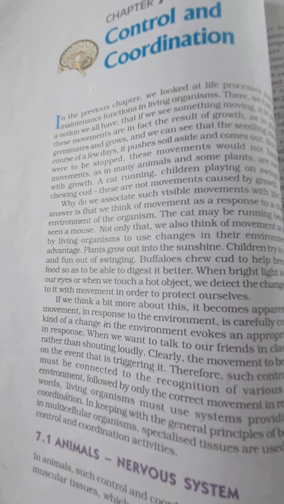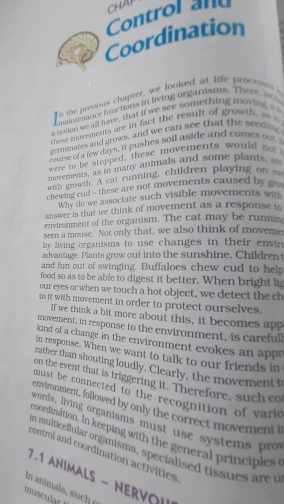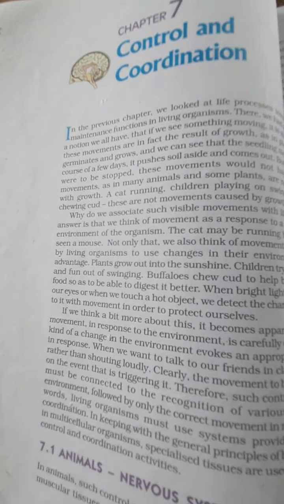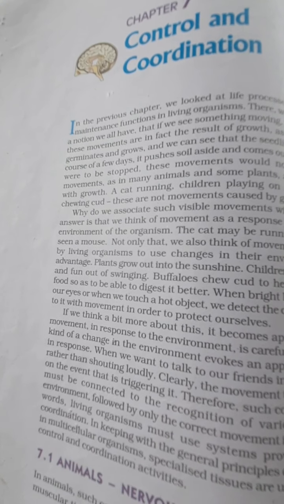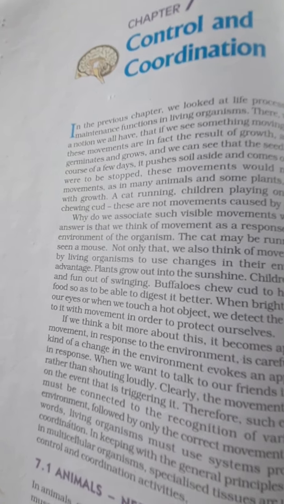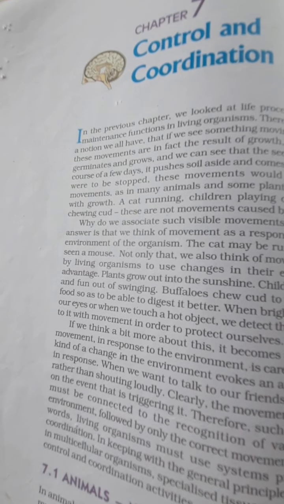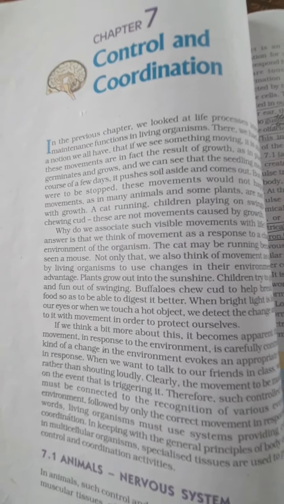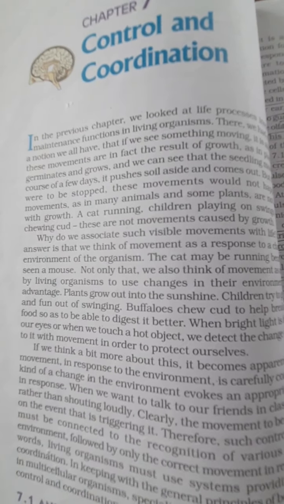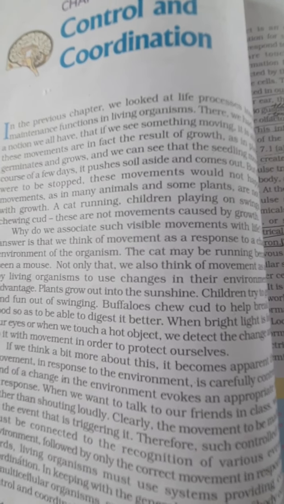Therefore, there must be some specialized tissues or systems which help us to recognize the current situation and make movements to respond accordingly. Now, what are those systems? Do you have any idea?